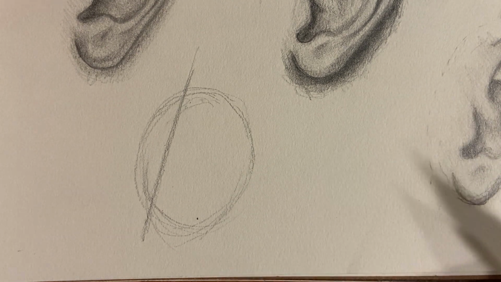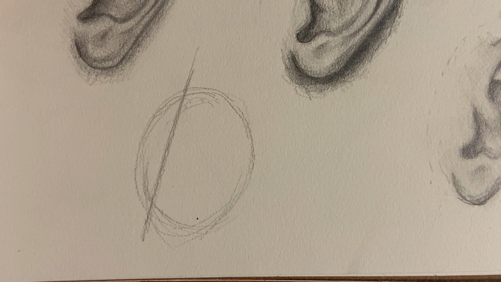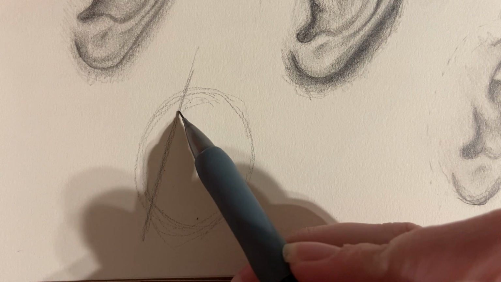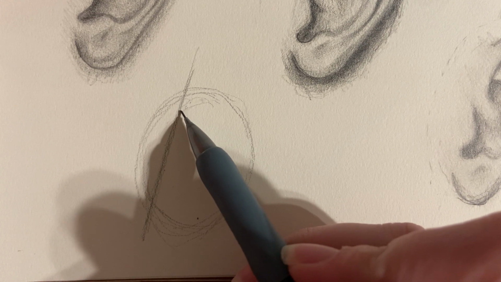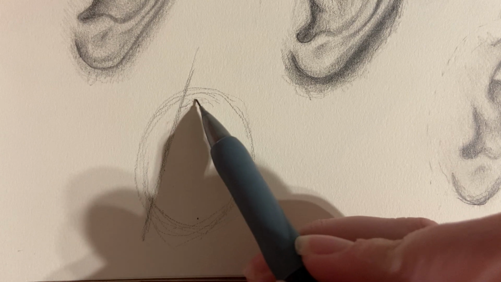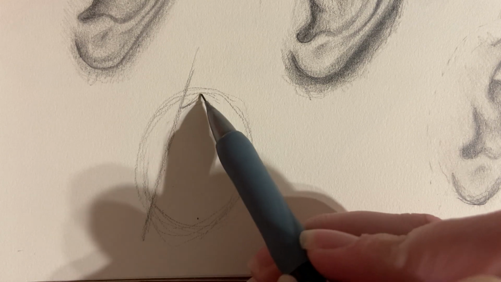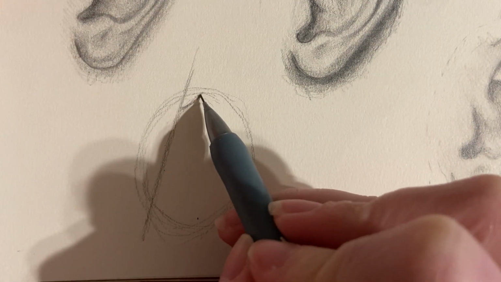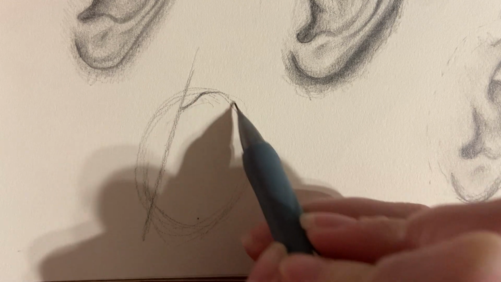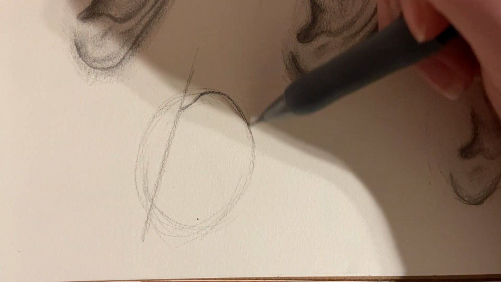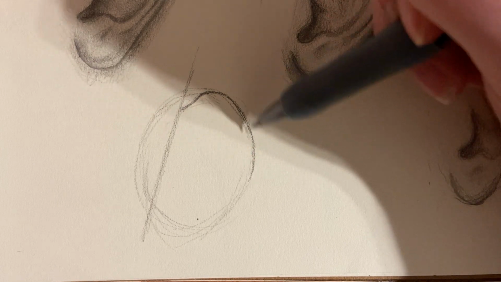And now we can start sketching the shape of the ear using this as a reference. So first things first, I'm going to take a line from our original reference line and drag it up at a slight curve back to our original circle. Then I'm going to take my line and just trace the original oval about halfway through.